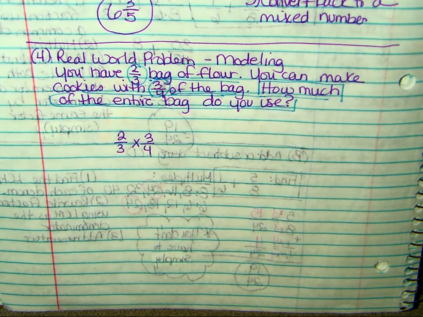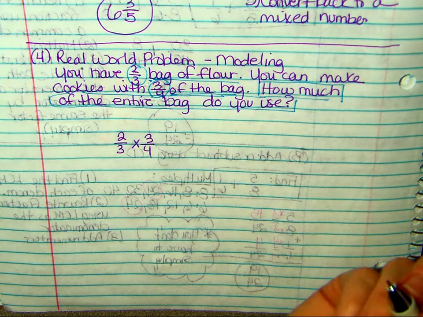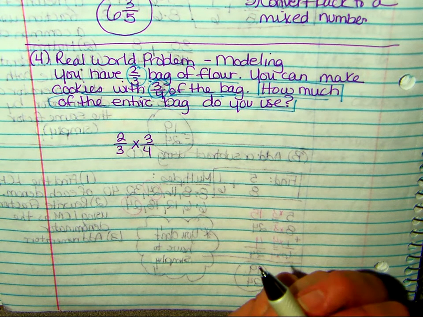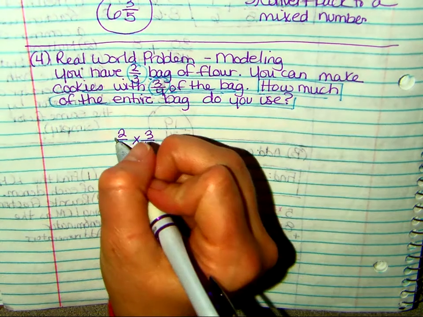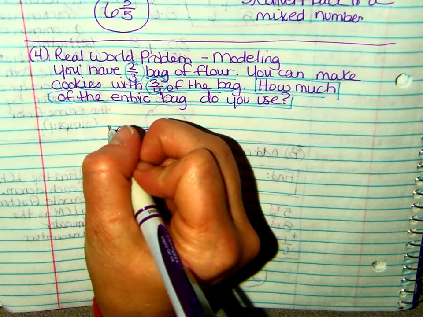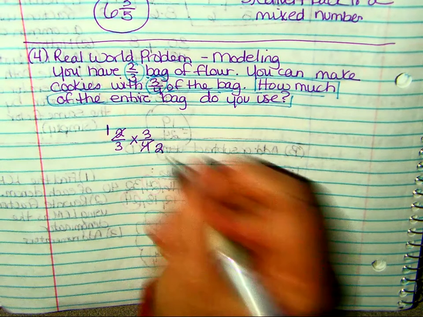Now, I'm going to start off by doing the standard algorithm, just so I can confirm that I got it right when I use the modeling. So, is there a factor or two that I can pull out of this problem, Alex? 2 and 4. Good. What factor do I pull out? 2. 2 divided by 2 is 1, and 4 divided by 2 is 2.